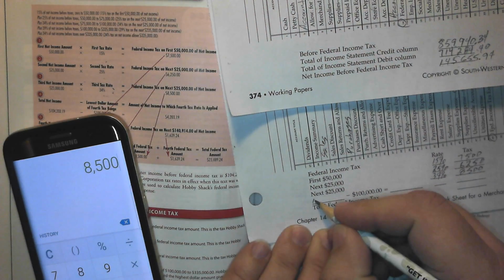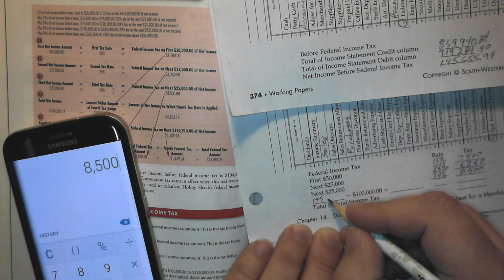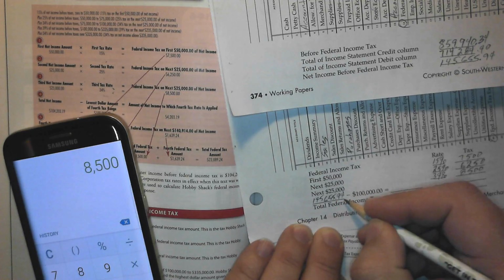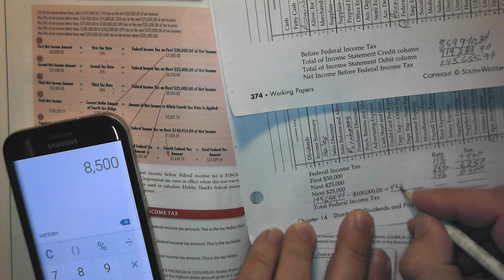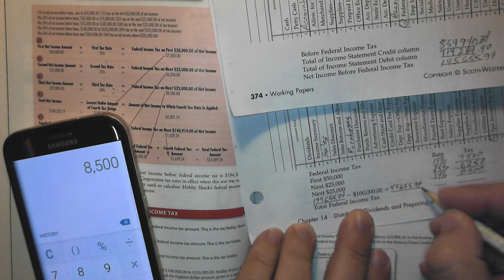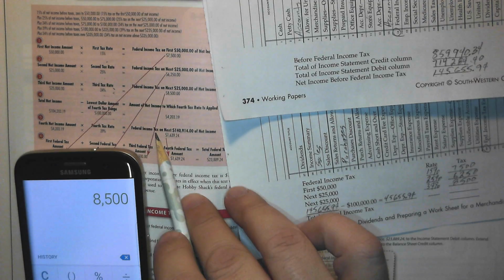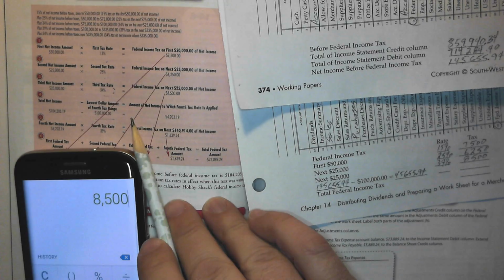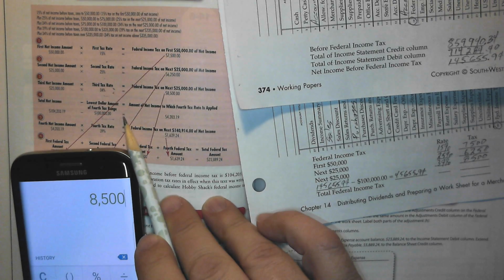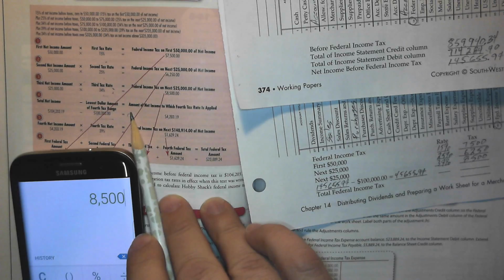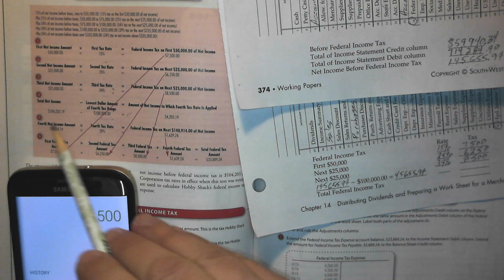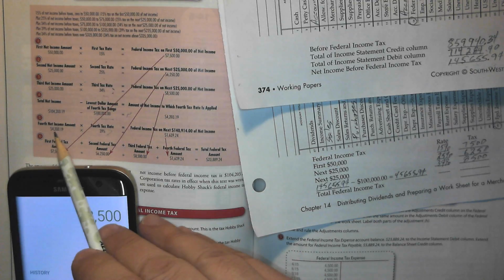So we'll put that in, 145,655.94 minus $100,000 leaves 45,655.94.